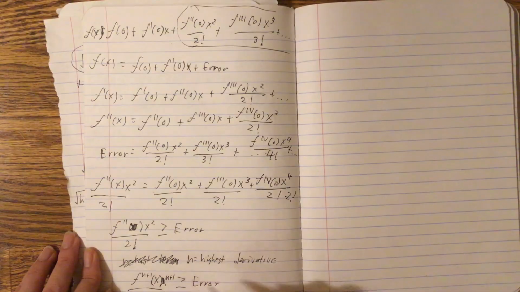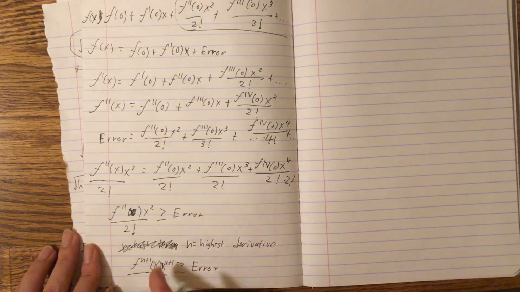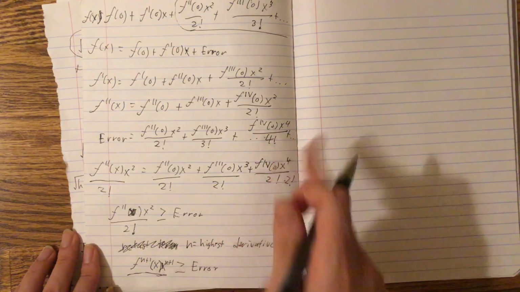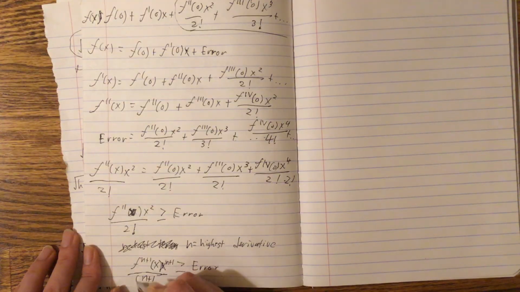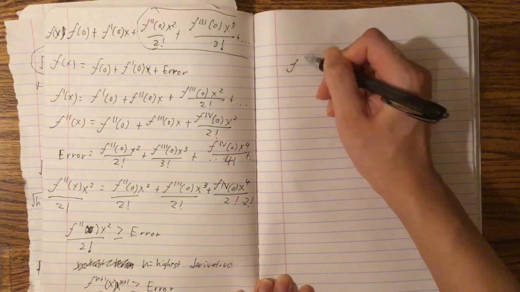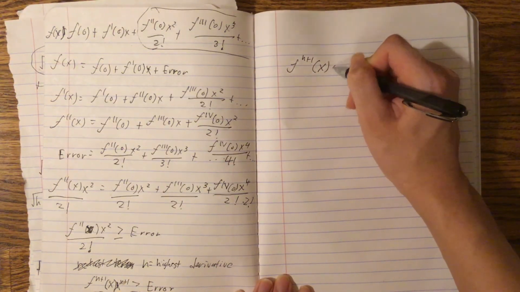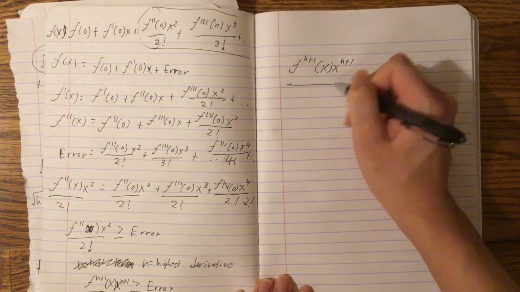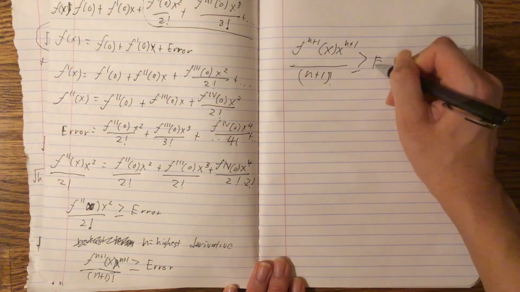This is only for a Maclaurin series, but most functions can be approximated with the Maclaurin series, and with some simple thinking you could also apply this to other non-Maclaurin series. Let me write it better: f^(n+1) of x times x^(n+1) over (n+1) factorial will always be greater than the error.